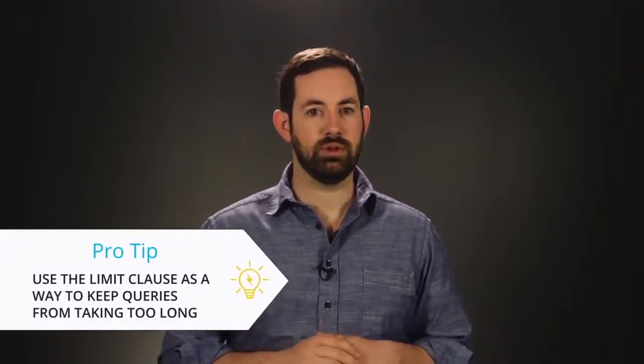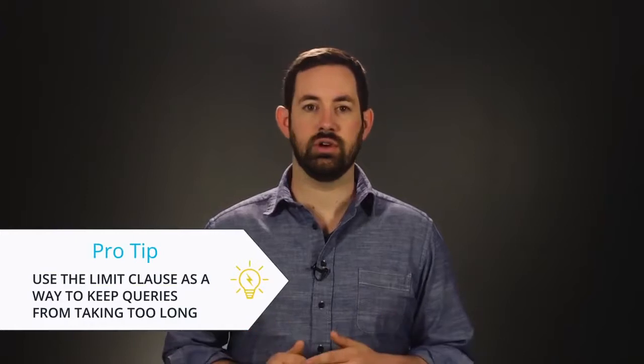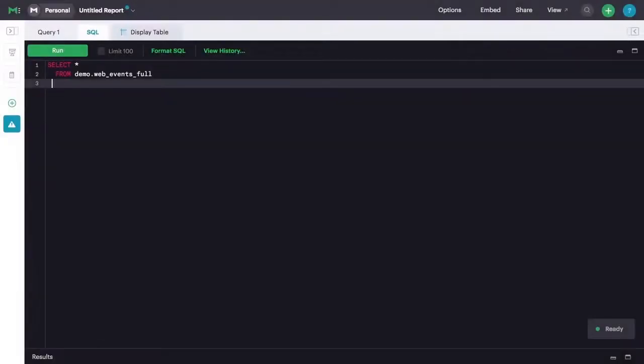Many analysts use the limit clause as a simple way to keep their queries from taking too long to return. If you query a table with hundreds of millions of rows and don't use a limit, you could end up waiting a long time for all of your results to be displayed. This doesn't make sense if you only care about the first few lines. Let's use limit to look at just the first 10 rows of web traffic.